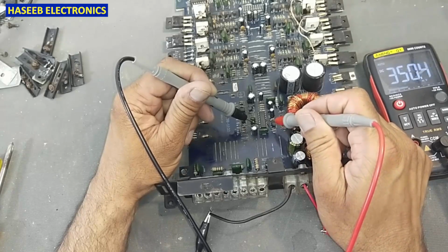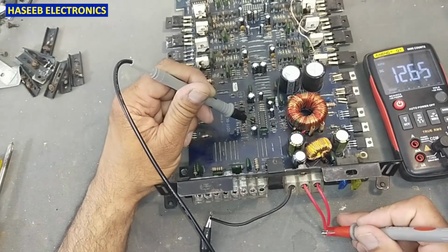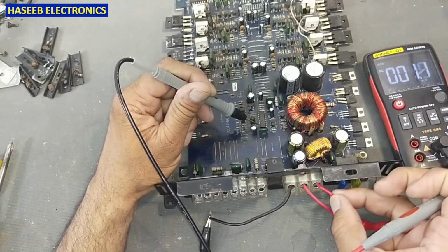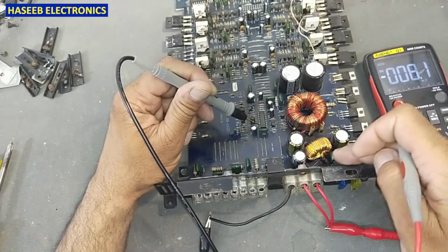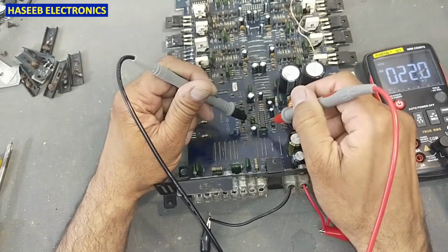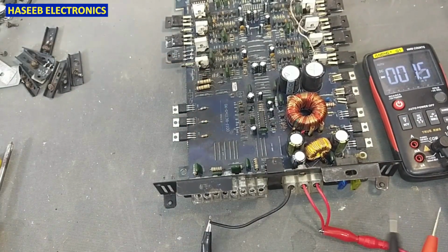The VCC is not reaching here, and if we check the voltage here, this voltage is reaching at this pin. This is our main supply, that is through the fuse, and this is the remote supply which will reach pin number 12 after this safety network.